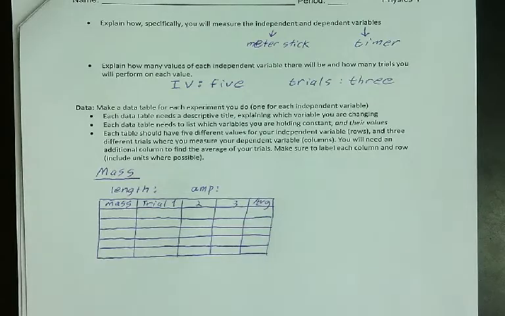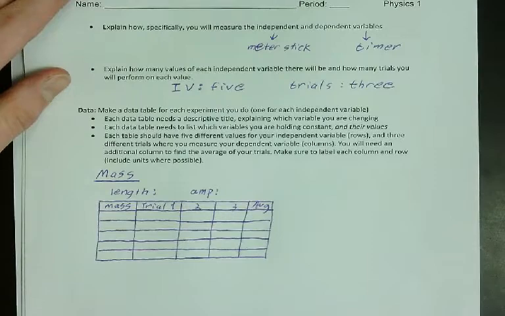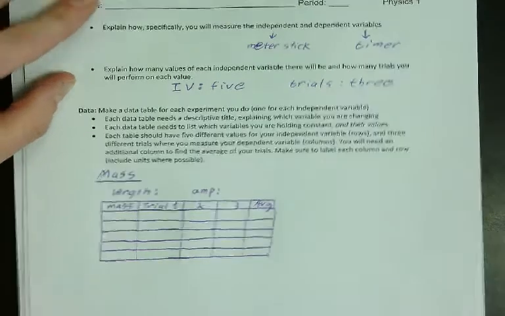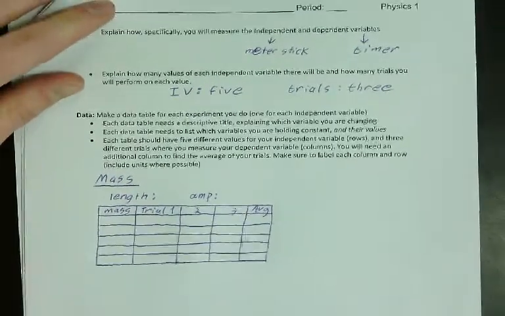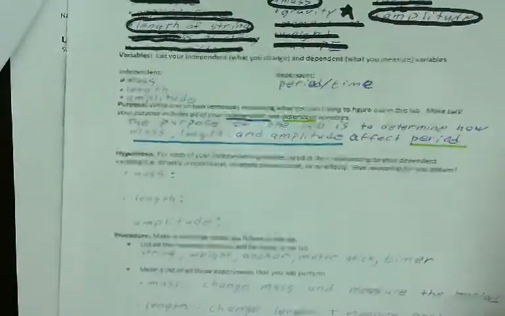Here's what I want you guys to do. I want you to finish up making your other 2 data tables. Okay? Finish up making your other 2 data tables. And make sure you got the front page finished. So make sure you got the front page all done. Make the data tables.